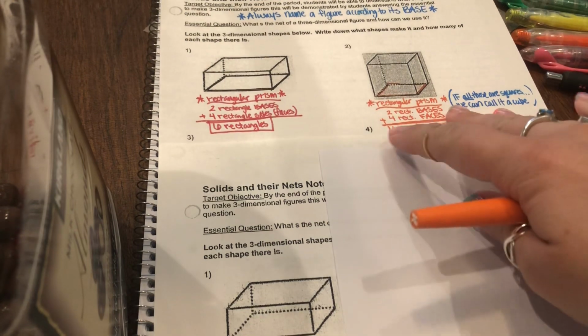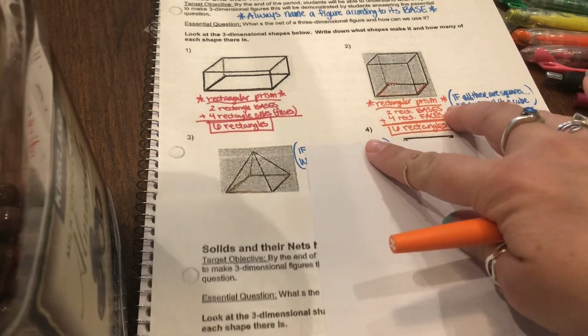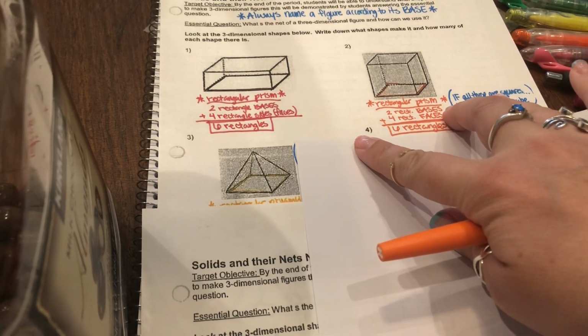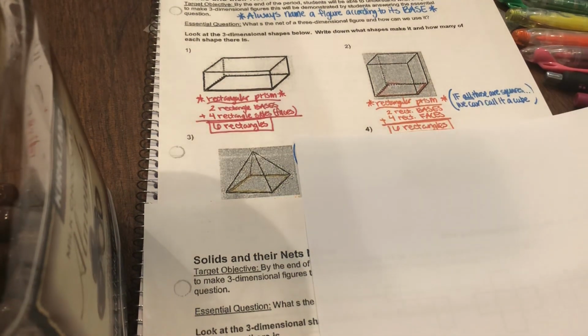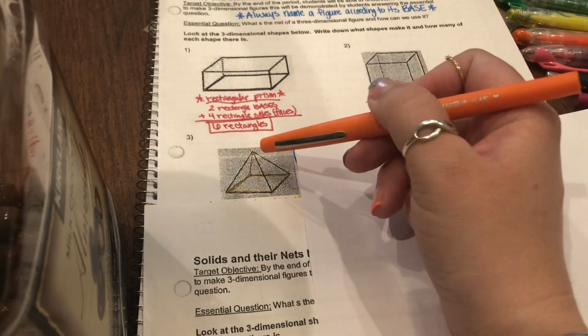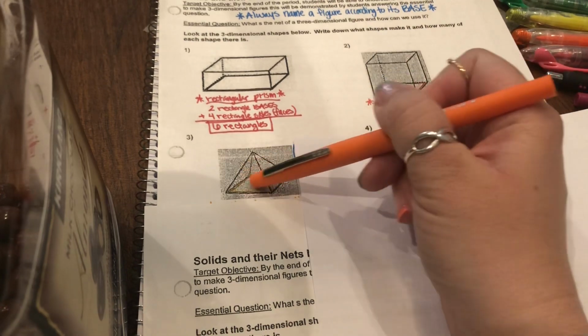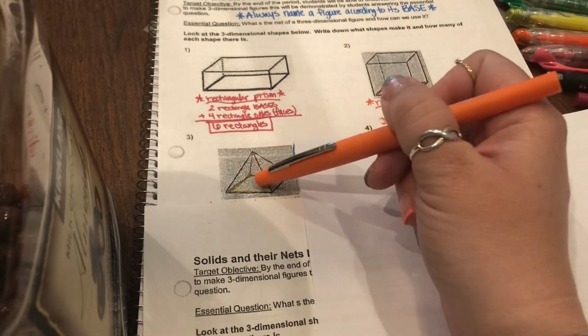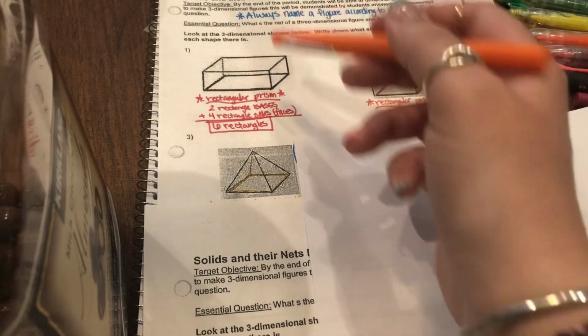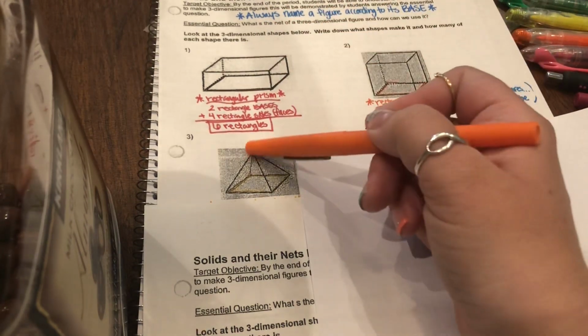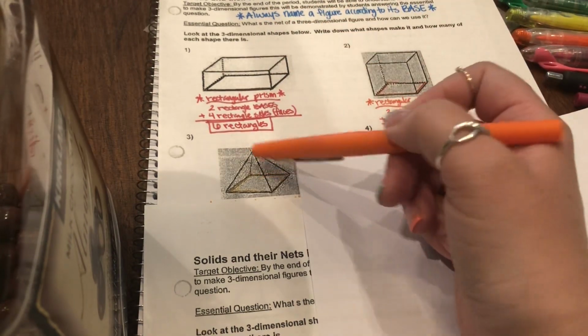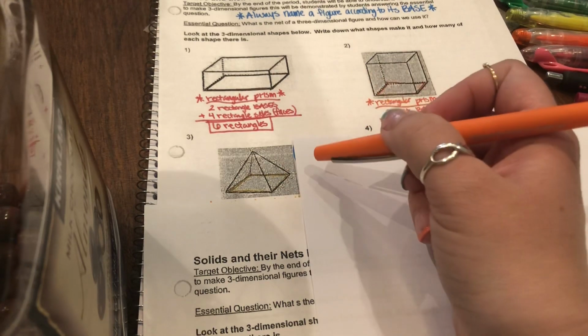Let's go ahead and look at example 3 right here. Is that a prism? It is not a prism. It is a pyramid. How do I know that? Because it comes to a point at the top and it only has one base. If it had 2 bases parallel from each other, then it would be more like this. But because there's no top parallel base to this one, it comes to a singular point. So this is a pyramid.